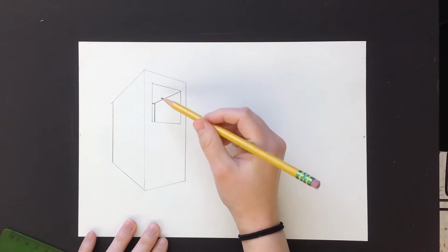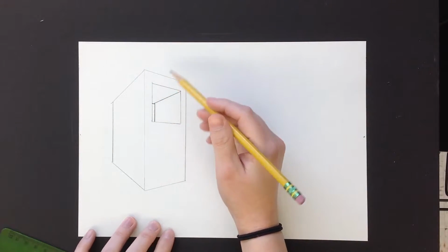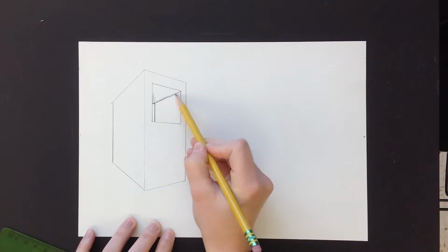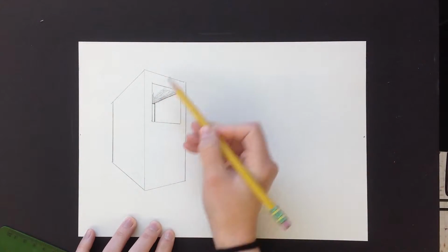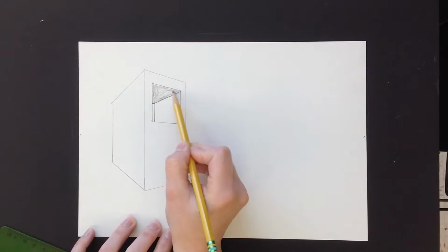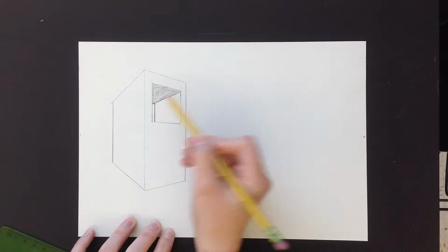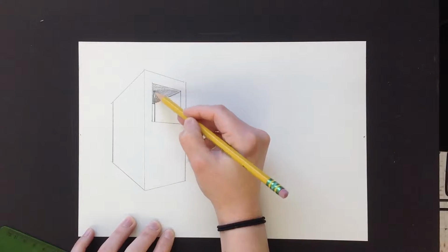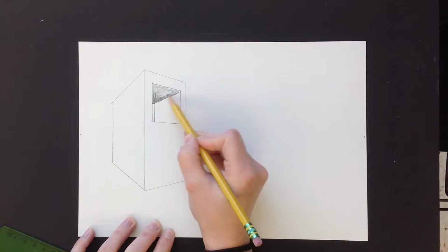So right now it kind of just doesn't really look like a hole yet, but once you start adding your shading, and I'm going to do this pretty quickly just so you can get the idea. But just like with your letters, you're going to make it go dark to light or light to dark, whichever one you want.